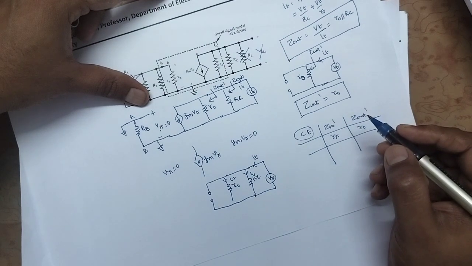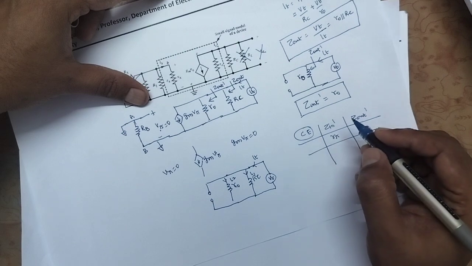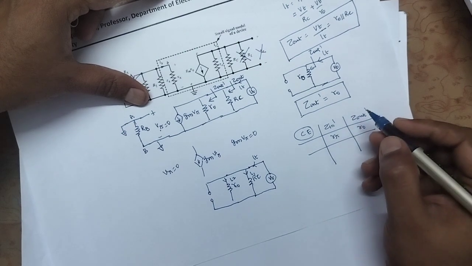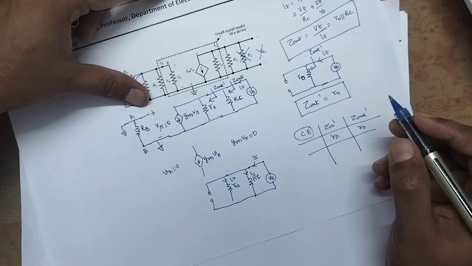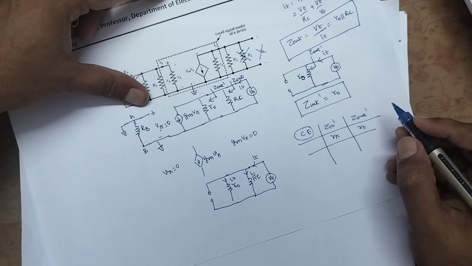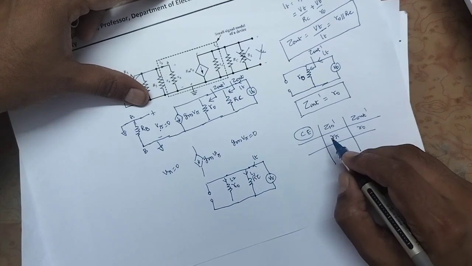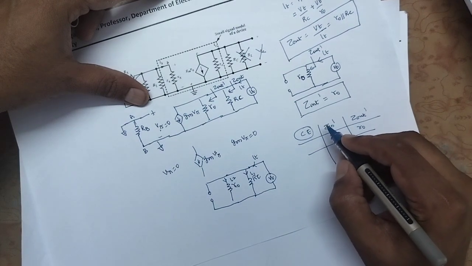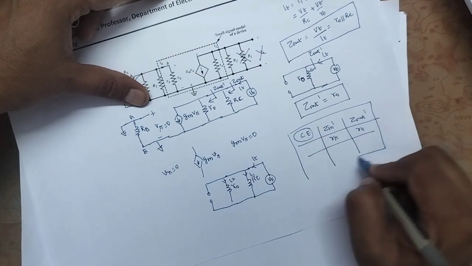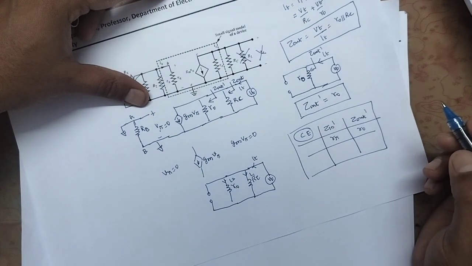Other amplifiers, for example, common emitter with emitter resistor amplifier will have AC feedback. Common collector amplifier will have AC feedback, and common base amplifier will have AC feedback. We always compare feedback amplifier with without feedback amplifier, AC feedback amplifier with without AC feedback amplifier.